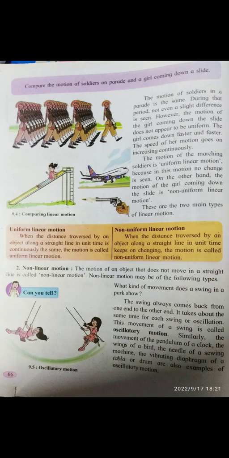Similarly, the movements of the pendulum of a clock, the wing of a bird, the needle of a sewing machine, and the vibration of a tabla or drum are also examples of oscillatory motion. The motion of a body that oscillates, for example swinging back and forth, is called oscillatory motion.